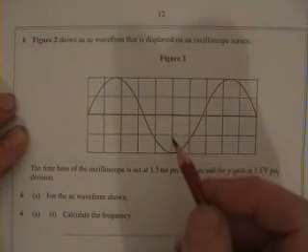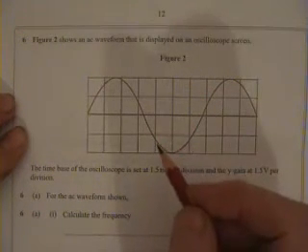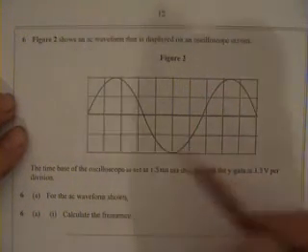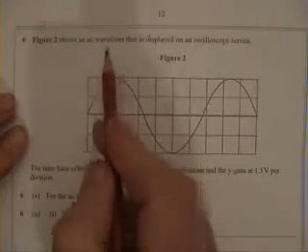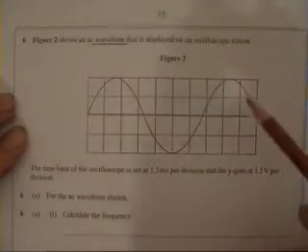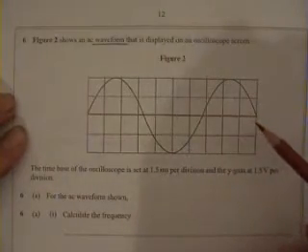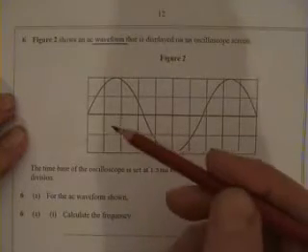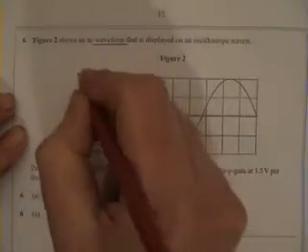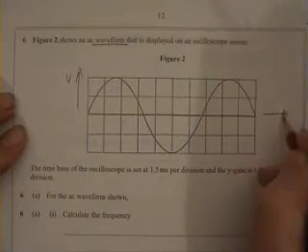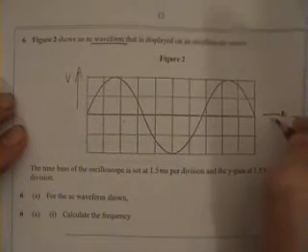Question 6 is about the trace on an oscilloscope. Before we start, it's important to remember that even though it looks like a wave shape, and it's called a waveform, this isn't really a wave. It doesn't have a wavelength. It's a graph of voltage up the side and time on the horizontal axis.